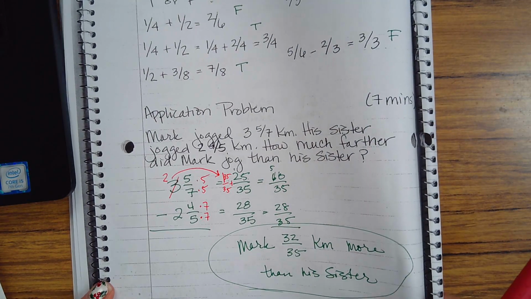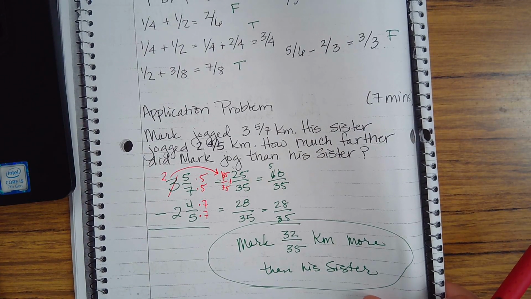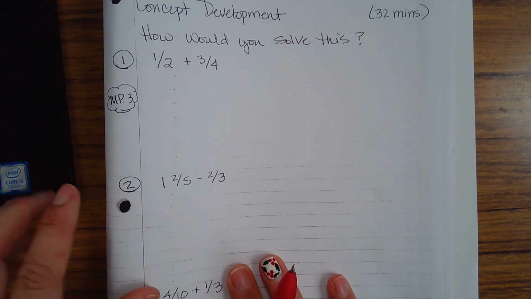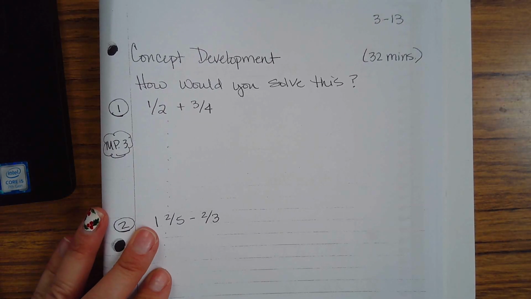All right, that is it for fluency for today. We'll come on back for concept development of Lesson 13.